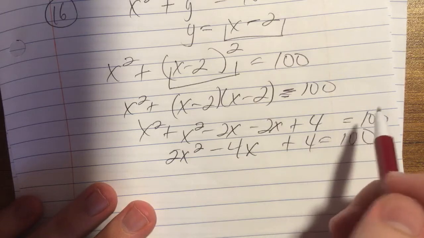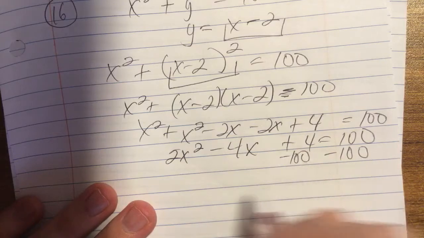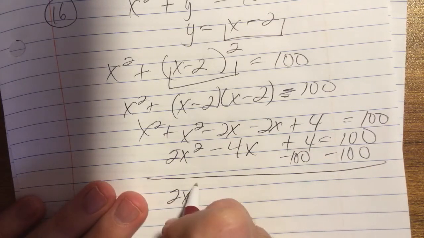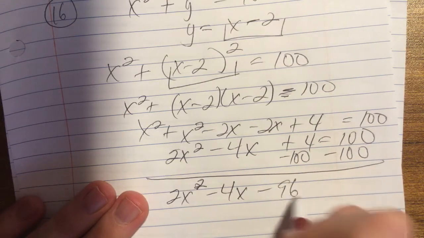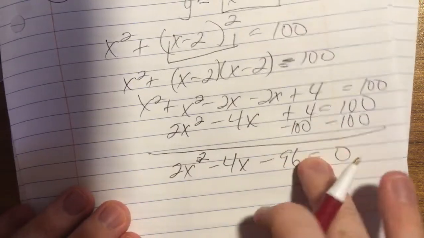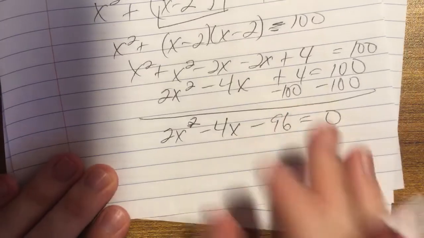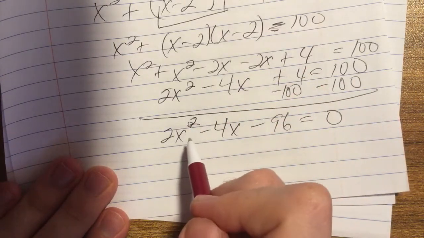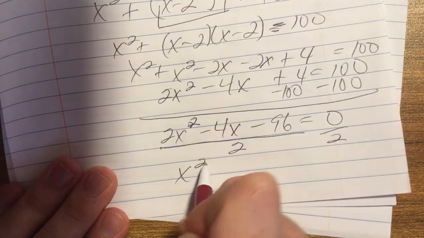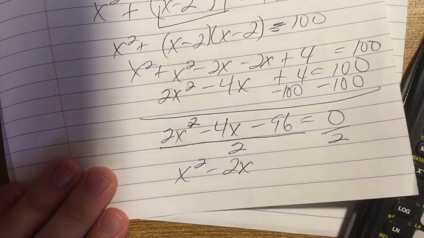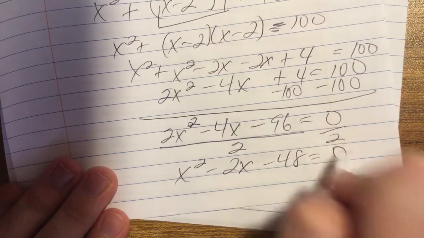And we want to make this into a quadratic equation. In order to do that, we're going to subtract 100 from both sides of the equation, making it 2x squared minus 4x minus 96 equals 0. A quadratic equation has to be set equal to 0 before solving. The first thing that I would do is divide all of these terms by 2, and this side of the equation also. So then you're going to have x squared minus 2x, and then 96 over 2, which is 48. So this is going to be minus 48 equals 0.